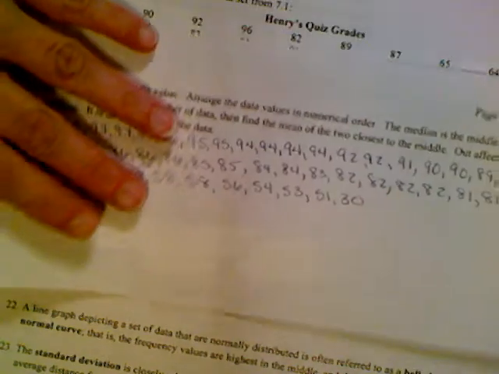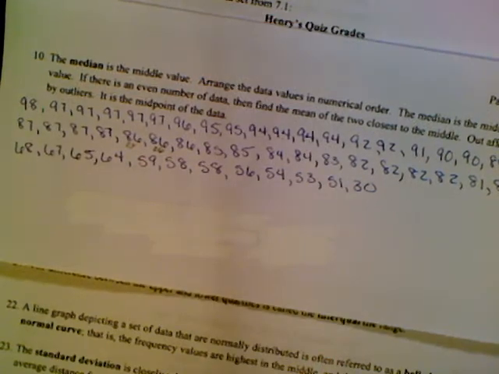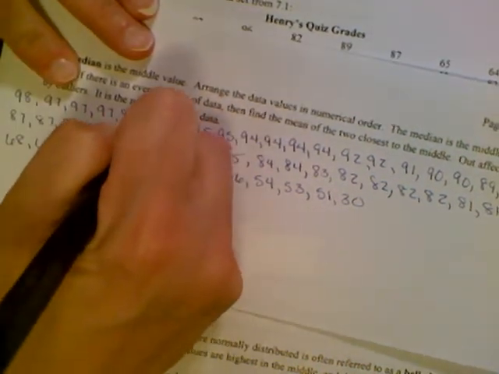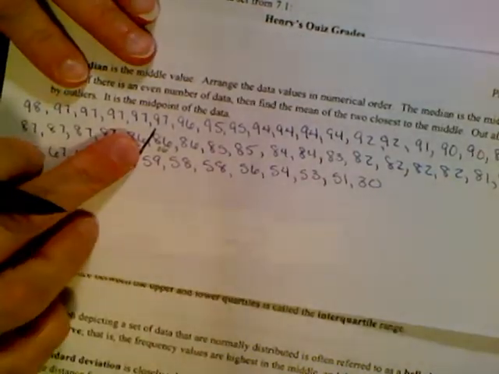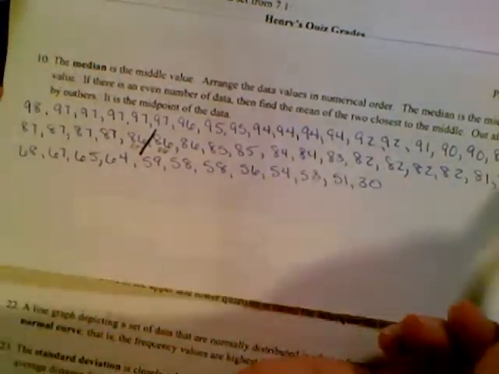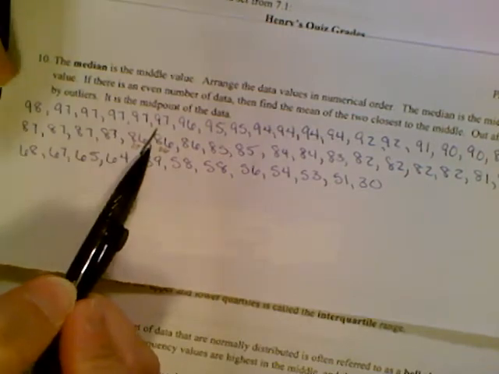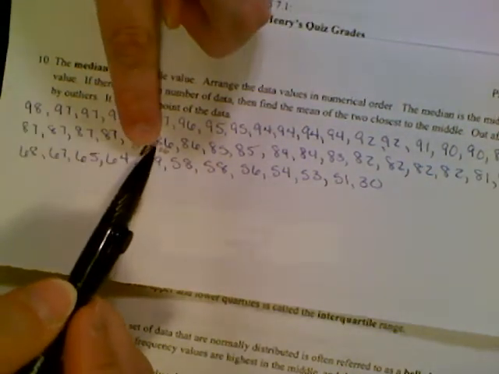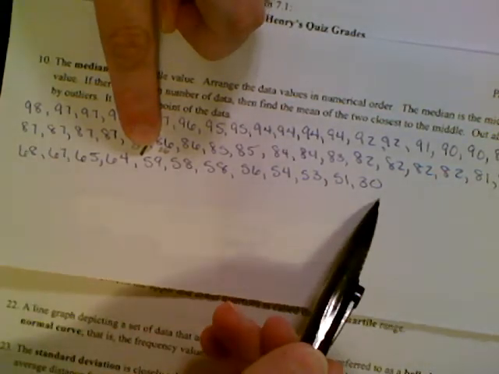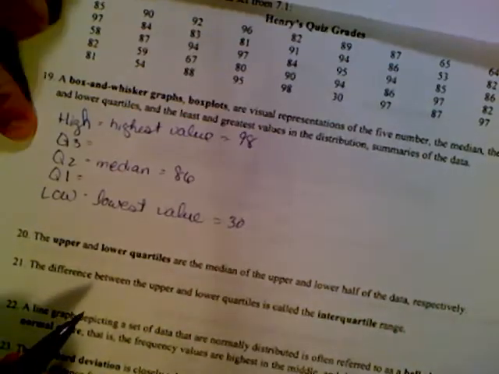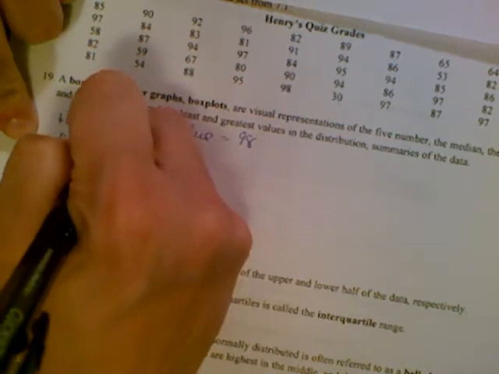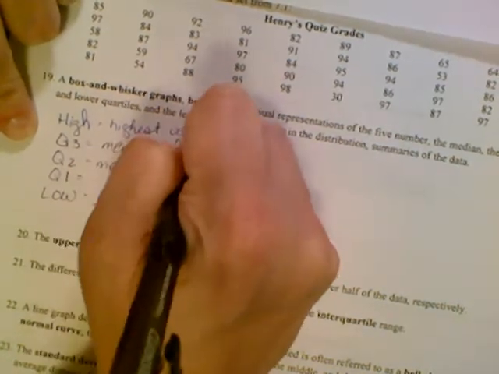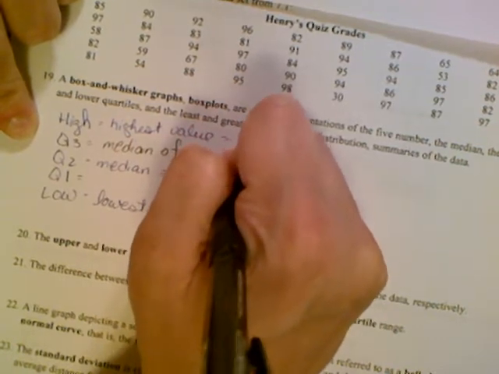Now, going back to our list, we know that there are 50 data values, and that 25 and 26, so the split is right there. So the upper half of the list is from 98 to 86. The lower half of the list is from 86 to 30. Now, Q3 is the median of the upper half.